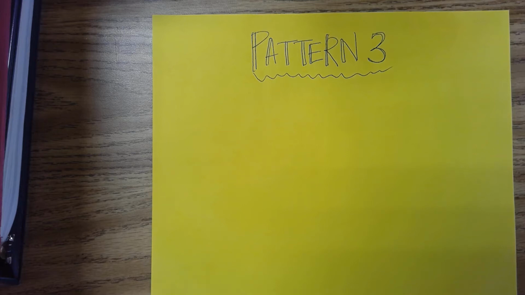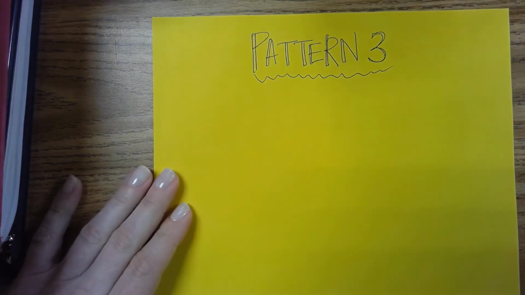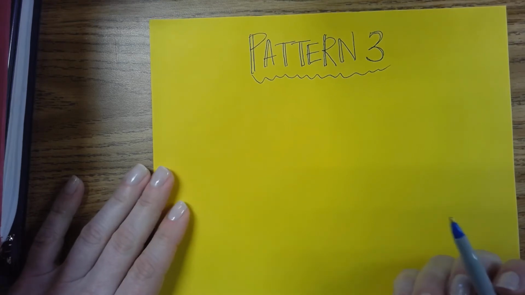Right, hello. Quick notes on pattern 3, because if I could be writing on the board right now for you, I would be, but I can't, so we're doing it through the document camera. This is the way that I like to think of pattern 3 sentences.